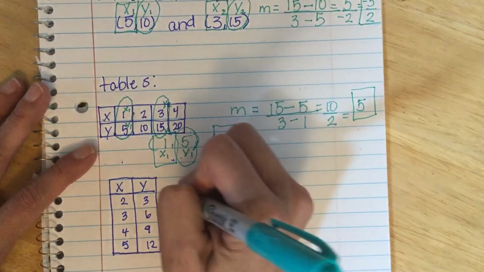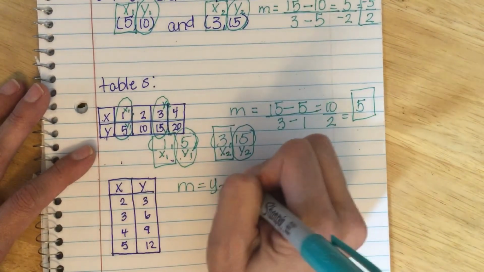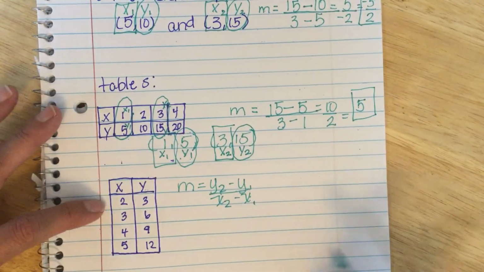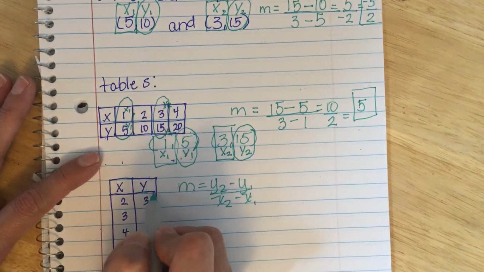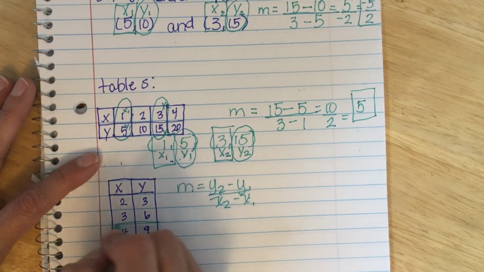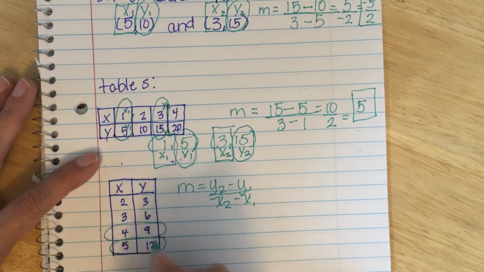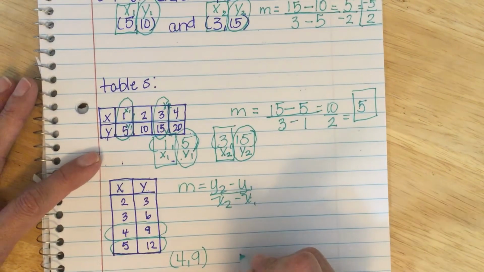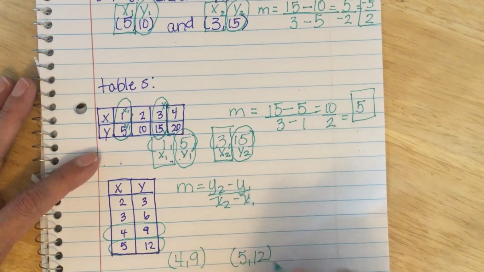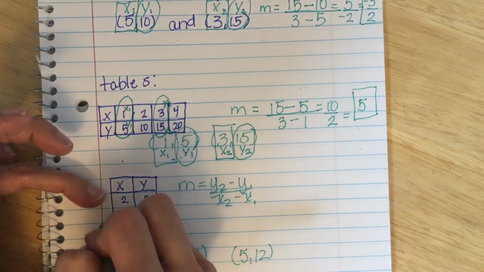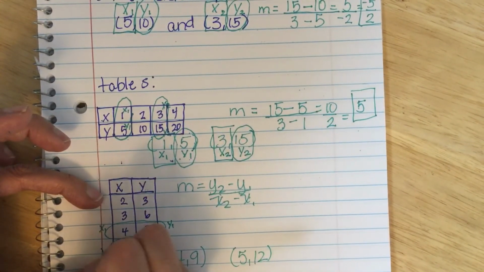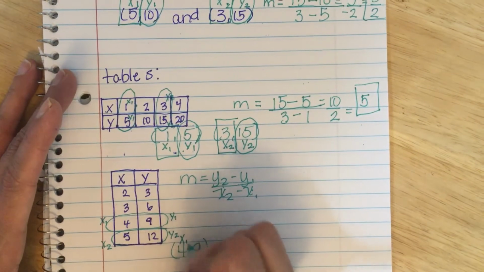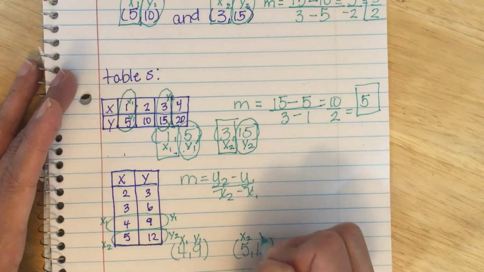We'll use the same formula, m equals y2 minus y1 over x2 minus x1. You can take any sets of numbers. Let's take the last two. So these are easier to see. This is my x and y, and this is the second set. You can also label this x1, y1, x2, y2. Here's my x1, y1, x2, y2.